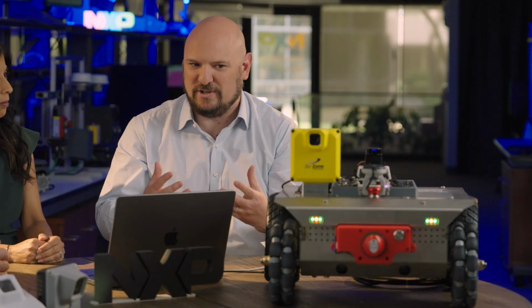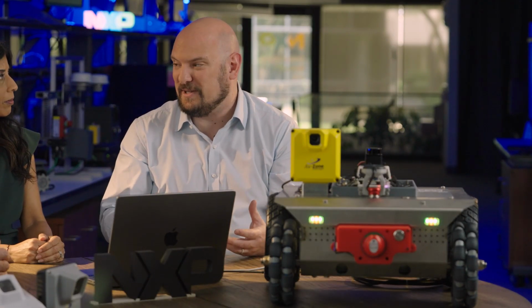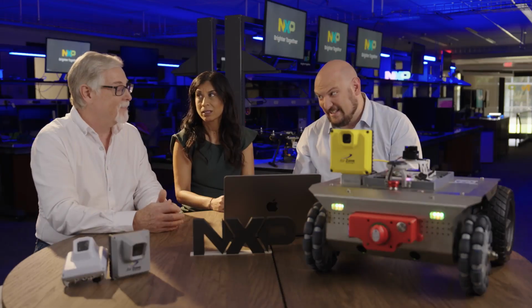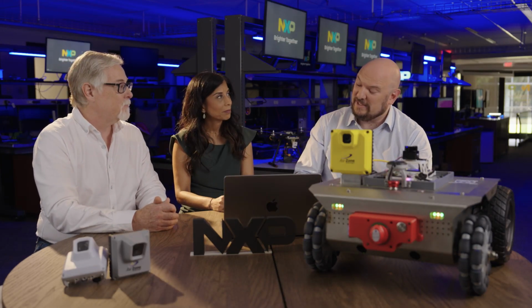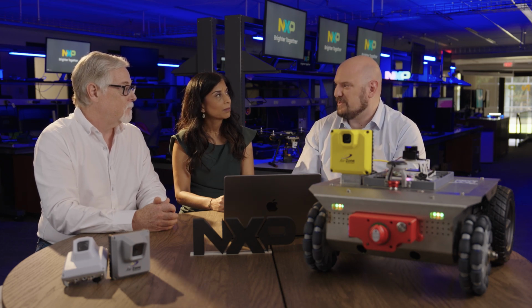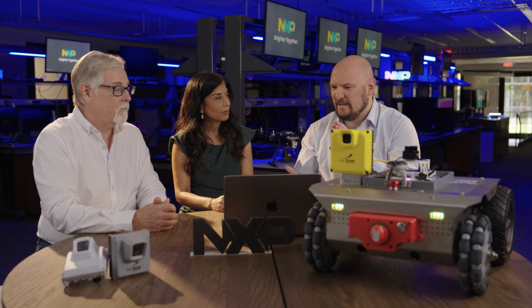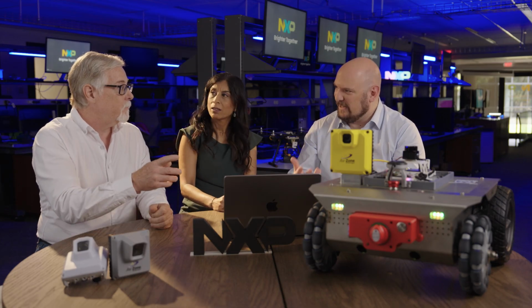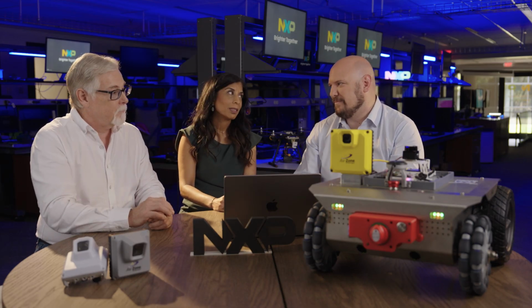You get very rich data, but the flip side is it's very expensive, and lots of data to deal with. Yeah, that's fine when you're building the data set, but then you need to train a model for a simpler sensor. And that's where camera and radar fusion comes into play. You get a lot of the benefits of the LiDAR, but at a much lower cost.